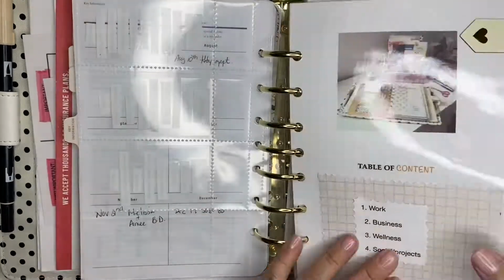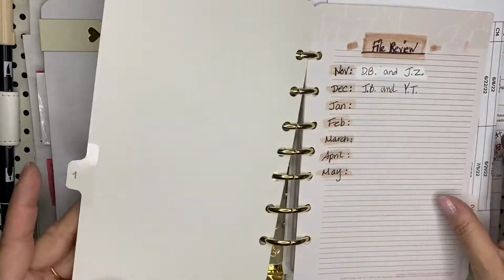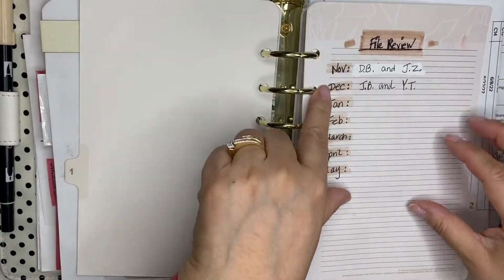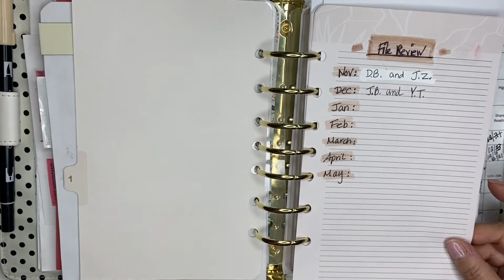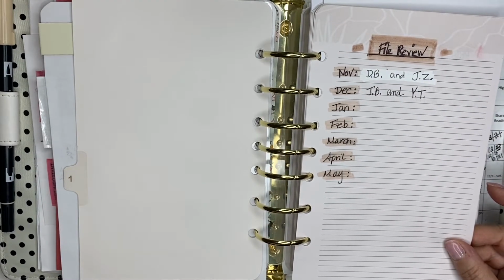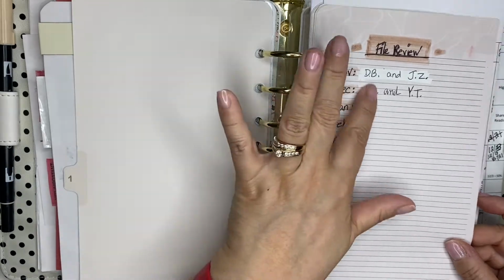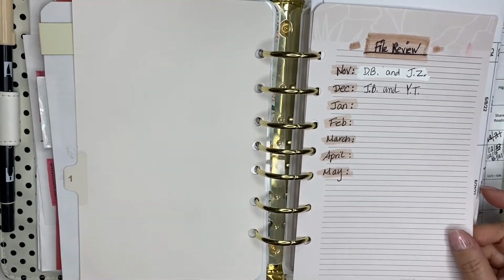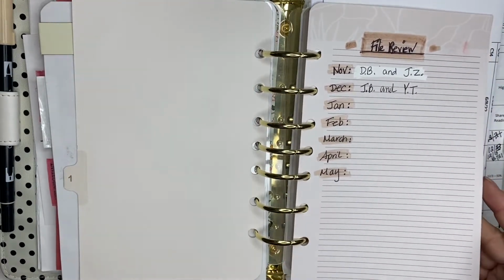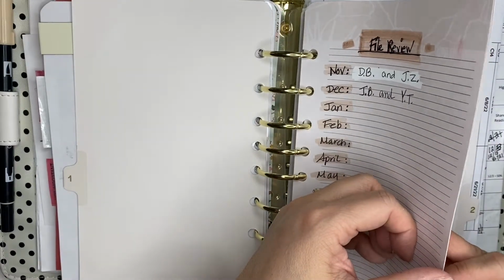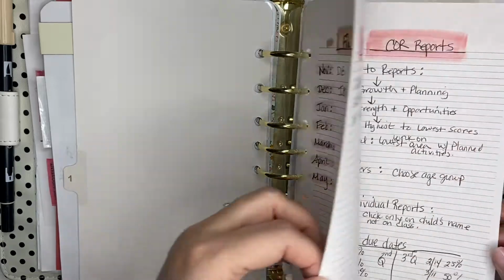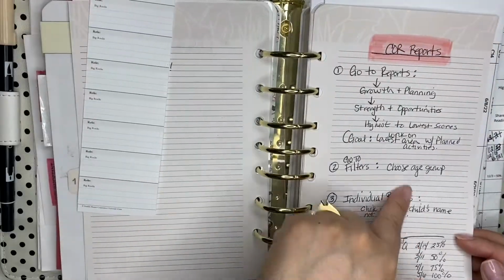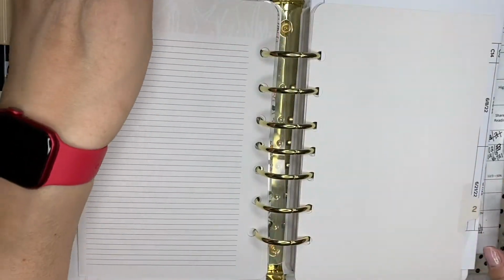So in tab 1, it says work. So I have to do file review. I have to check to make sure that the teachers are including everything that's needed in the children's files. So I just write the kiddos' names and go through the file, make sure everything's completed or in there. And if it's not, then I just make a little note and make sure the teachers put that in there, just so I have the little cheat sheet for myself.